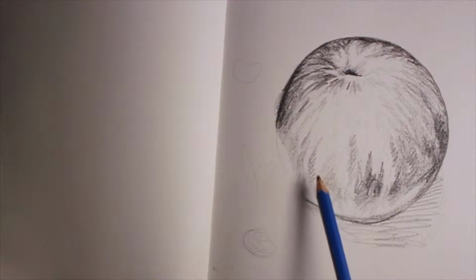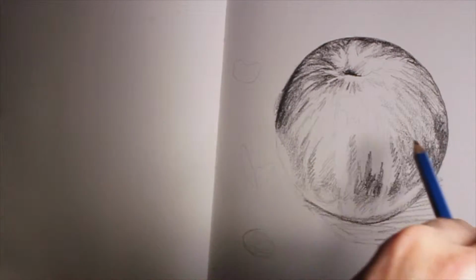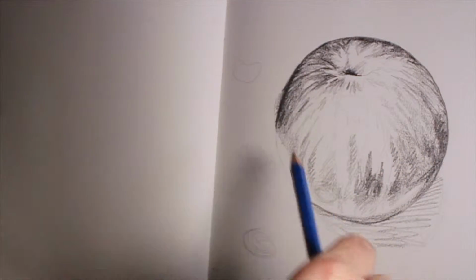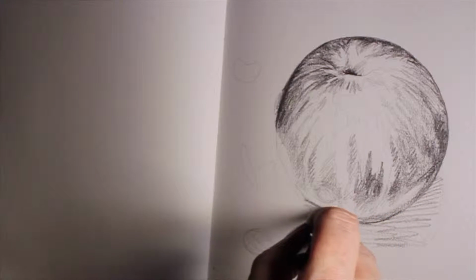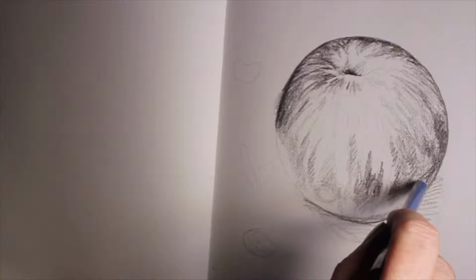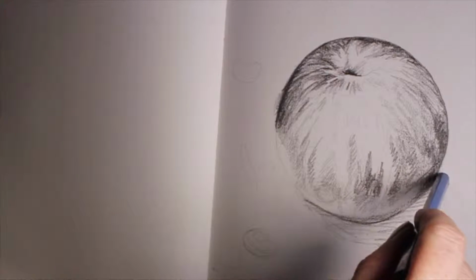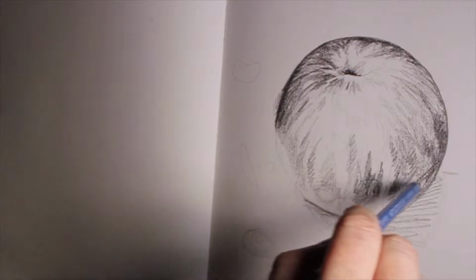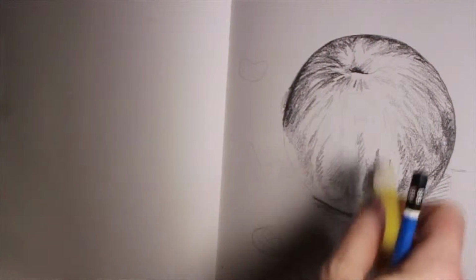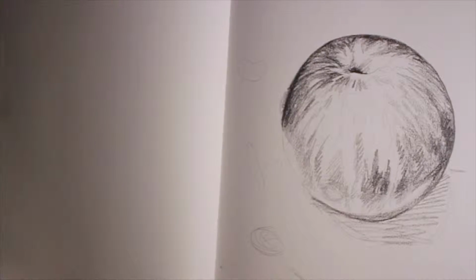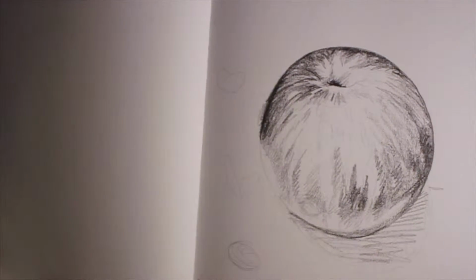Now I've made a little bit of a mess of, you'll see the highlight here goes all the way around to basically where this shadow stops, and I've drawn over it. And the problem is if I go to rub it out, that's going to smear everywhere. So I might just leave it for now. I do have an ancient putty rubber, which I might try later, and that might be the trick.